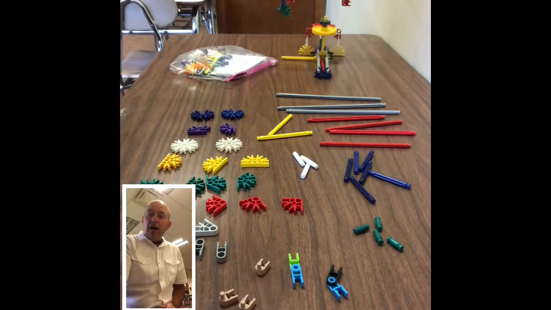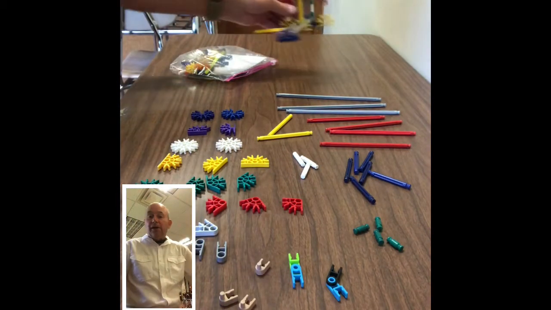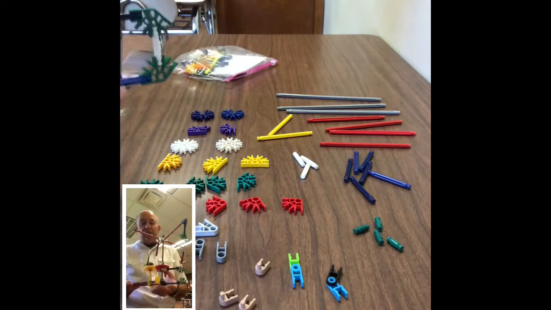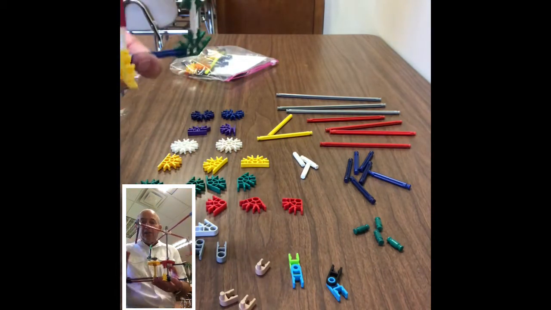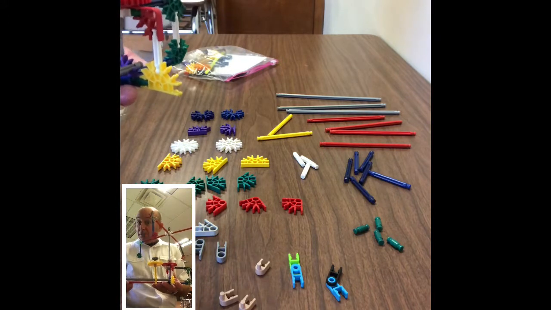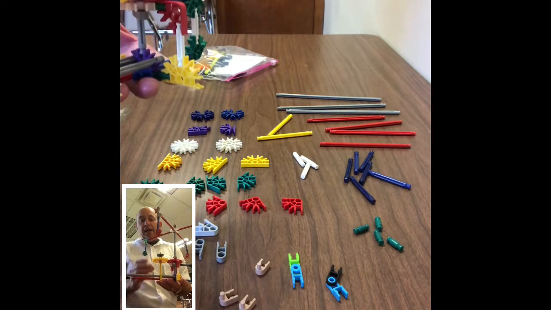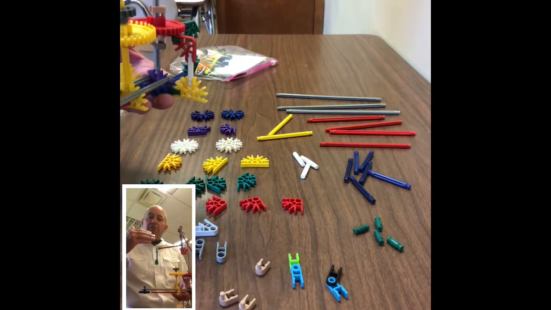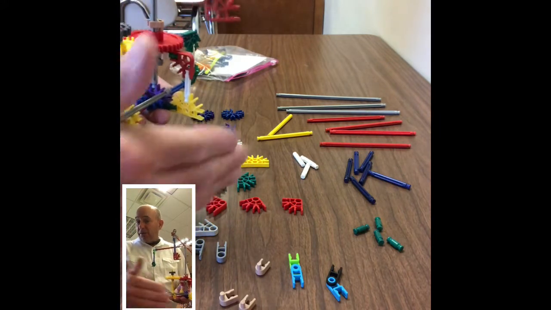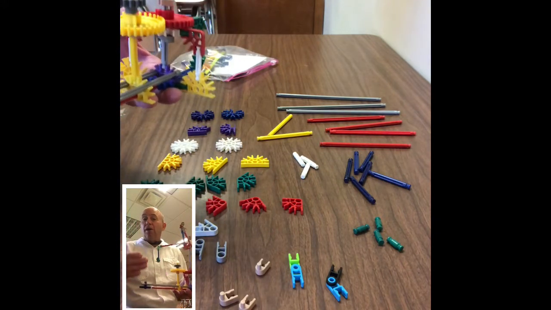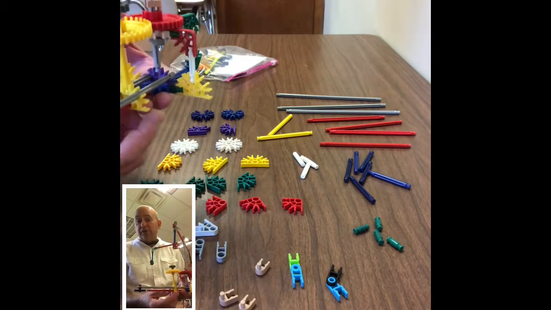Hi kids. Today we're going to build another K'NEX enrichment project. This one is going to be a little bit more elaborate. It is a simple amusement park ride. And I want you to listen to my vocabulary as I'm telling you how to build it, because I will probably ask you some questions as a part of the enrichment.